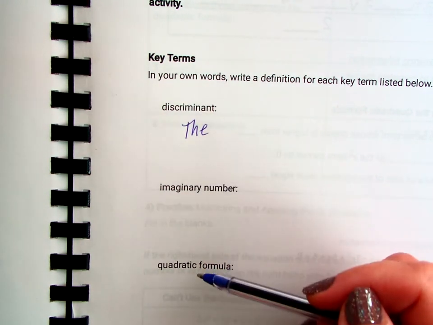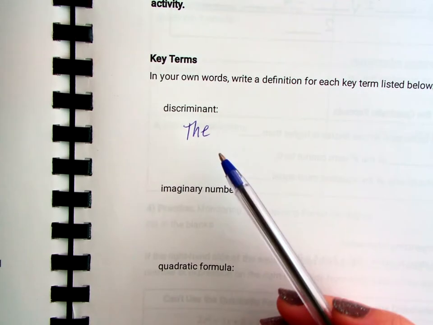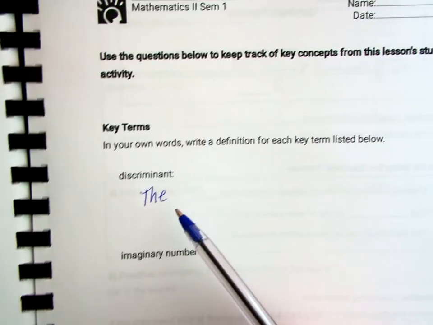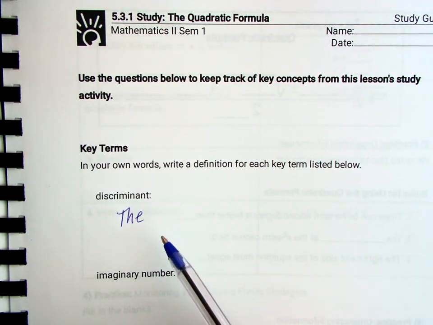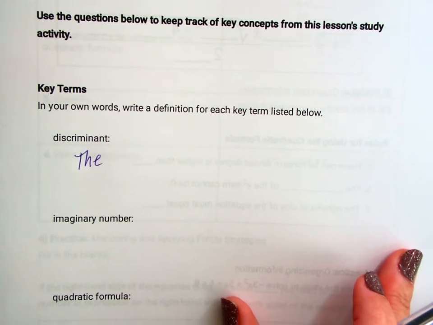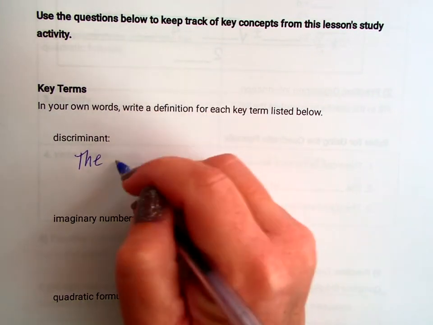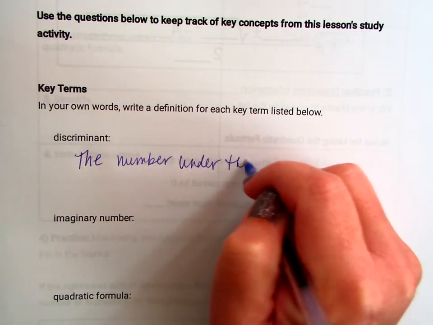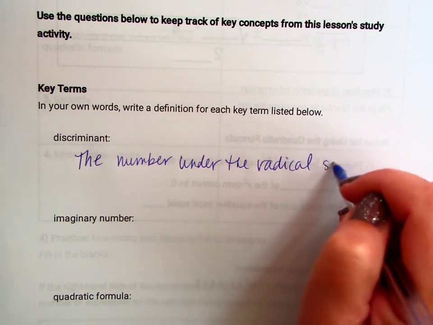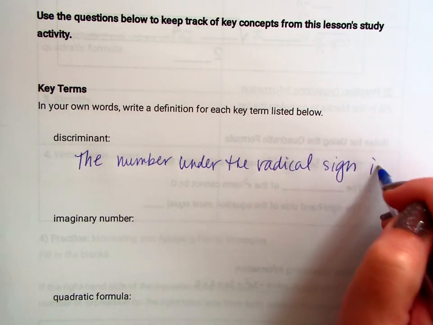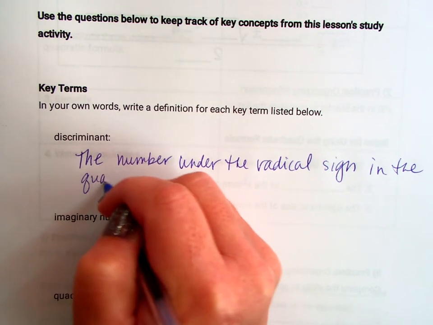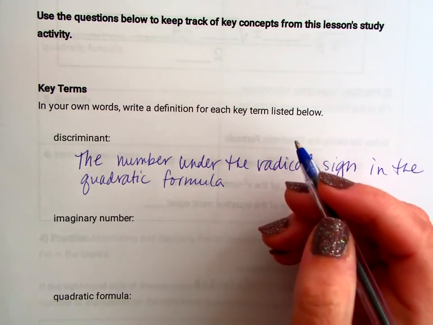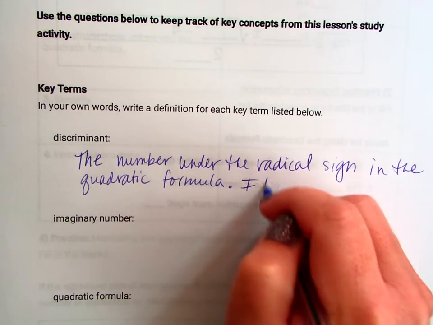All right, so a couple key vocabulary words here for this next section. This is our last method for solving quadratics, known as the quadratic formula. So this is section 5.3.1 study, the quadratic formula. The discriminant is part of our formula, and it's known as the number under the radical sign in the quadratic formula. It is given by this expression.